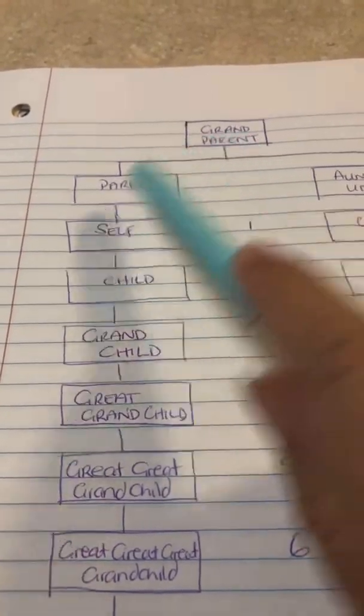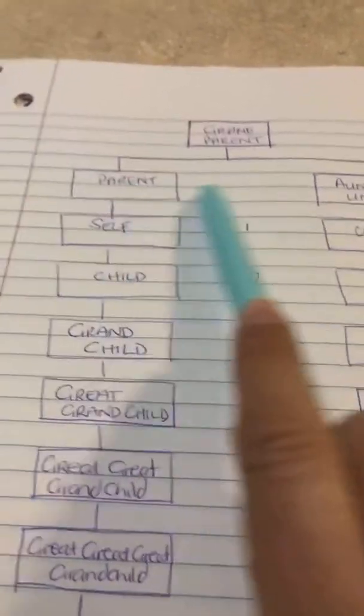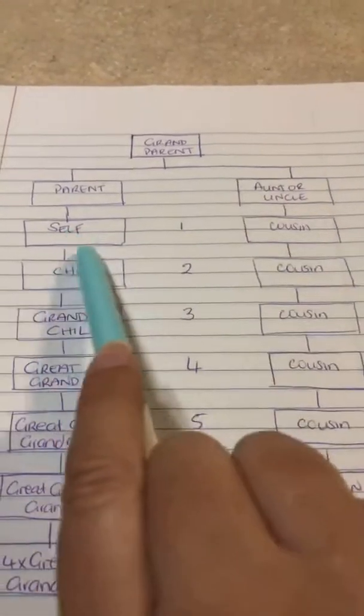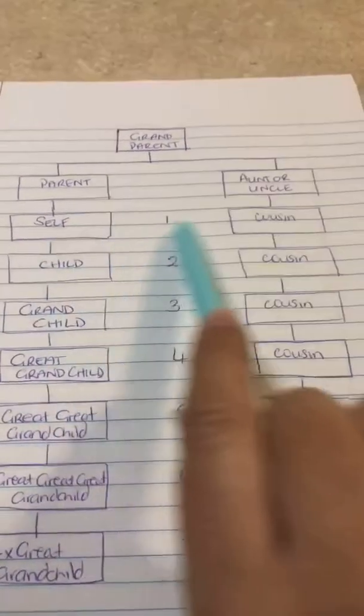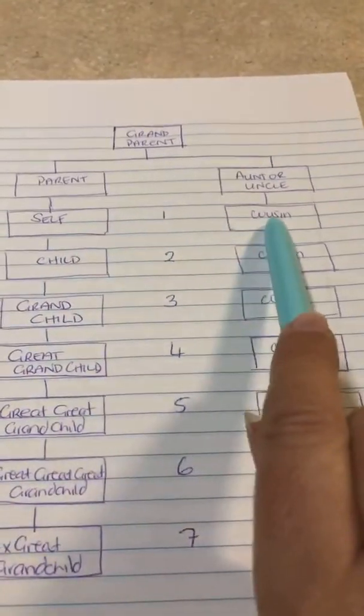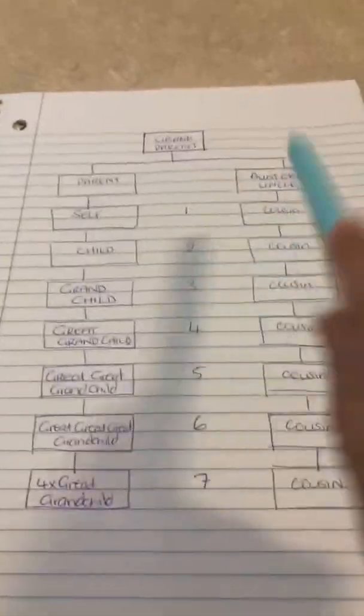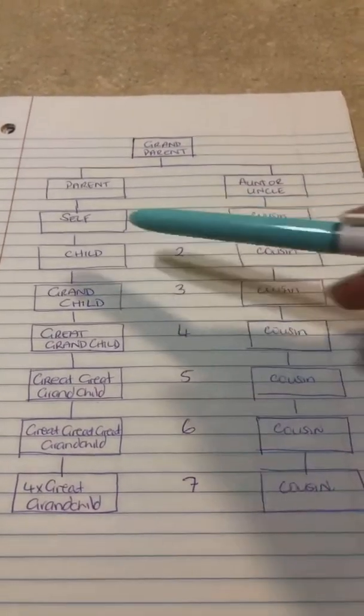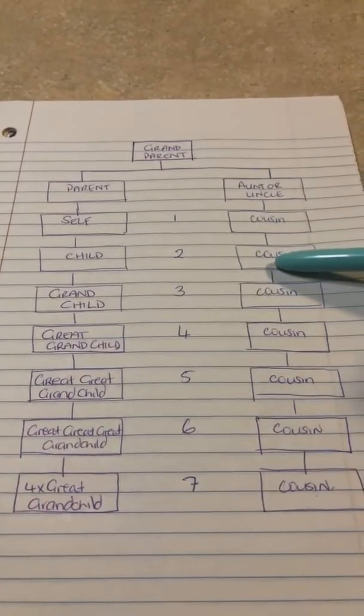Okay, so this is you. This is your grandparents. This is your mother or father. And then this is your aunt or uncle. Now, when your aunt and uncle have a child, to you, that is your first cousin, straight across, same line of generation. So the removal part comes in when your first cousin has a child. That is now your first cousin once removed.